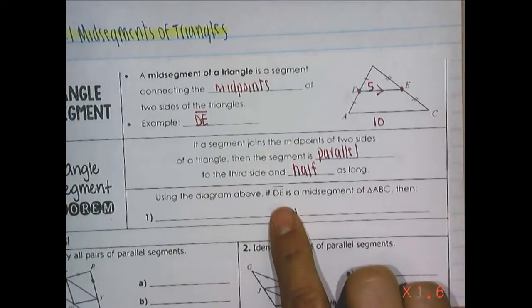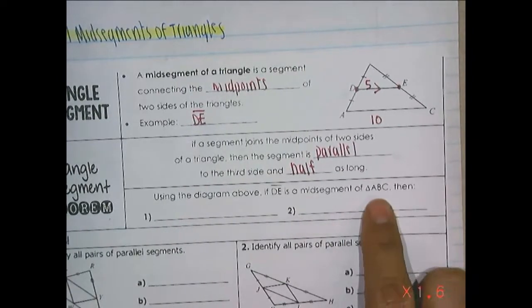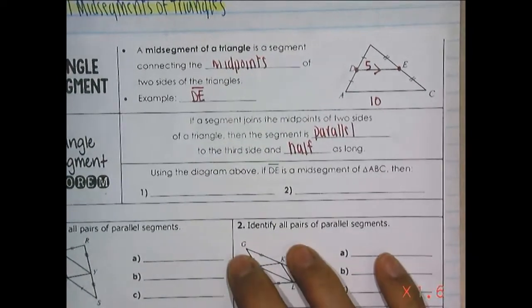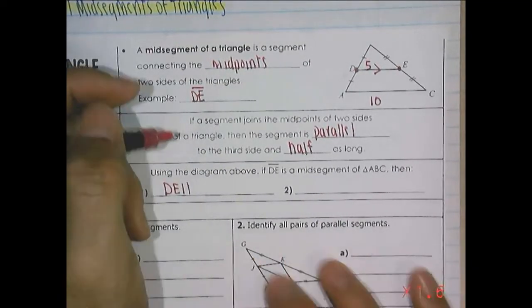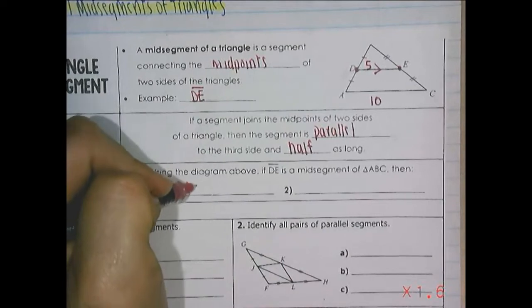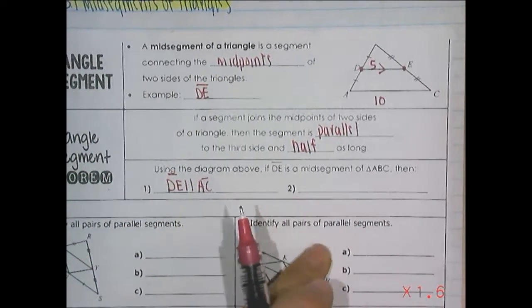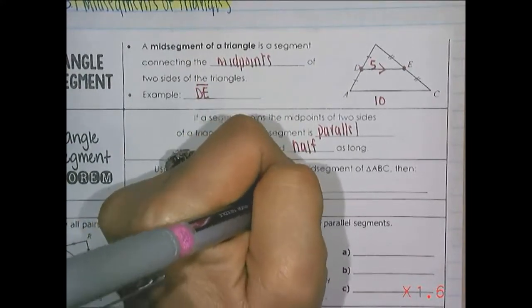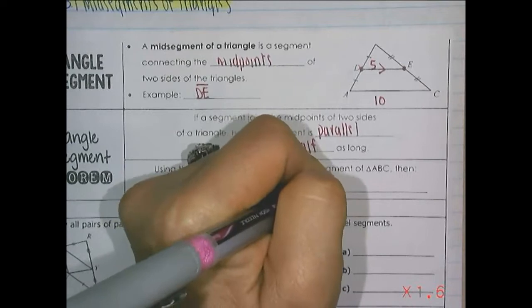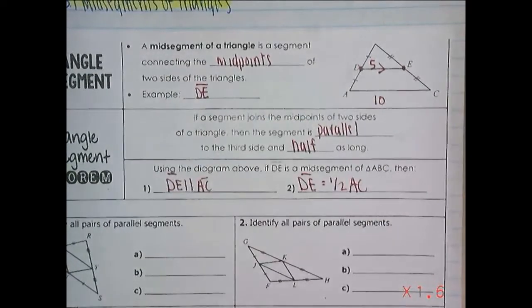Using the diagram above, DE is the mid-segment of triangle ABC. Then you could say DE is parallel to AC. And you could also say that DE equals half the length of AC.